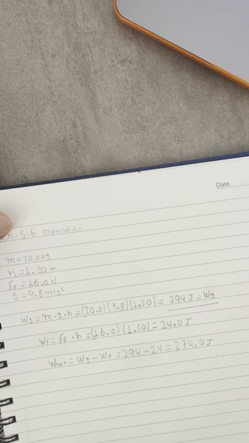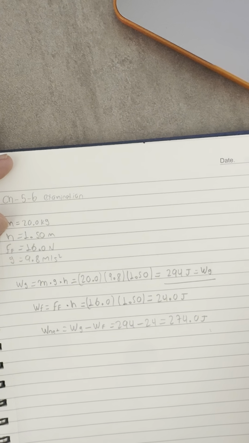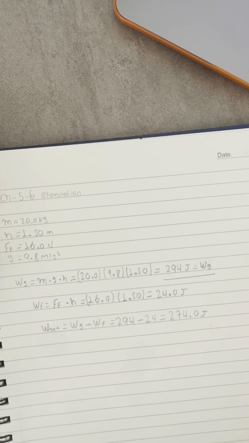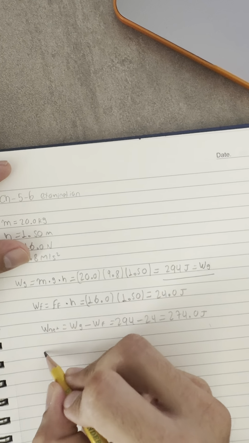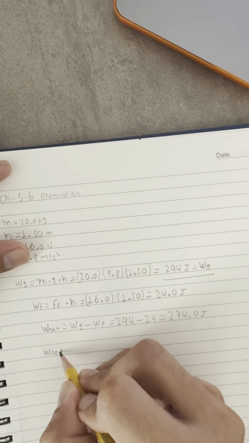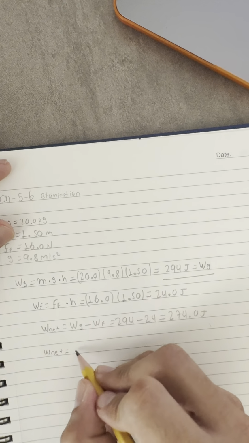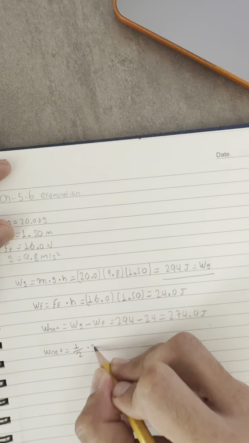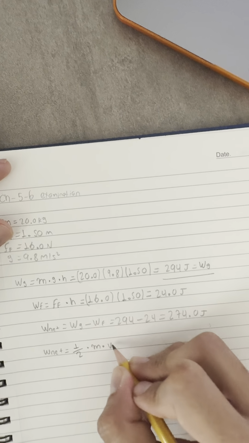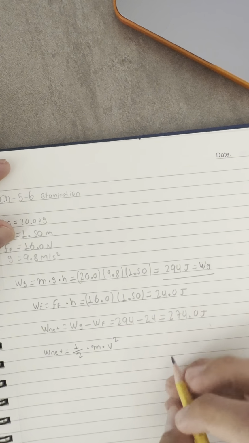Now to complete the exercise, we're going to apply the work-energy theorem, which is net work equal to 1/2 times mass times velocity squared.